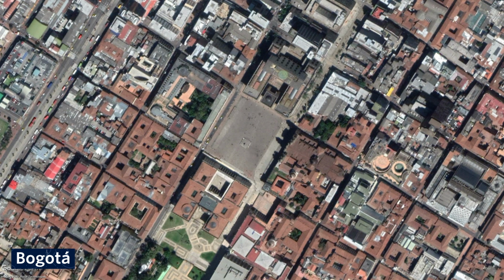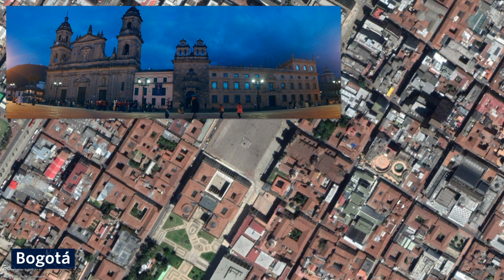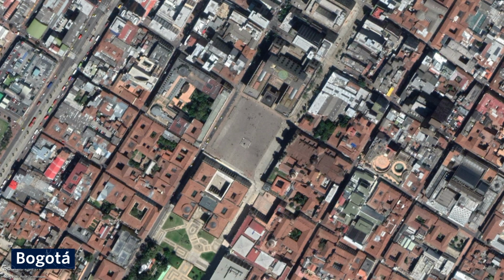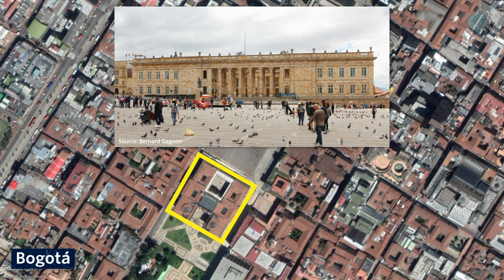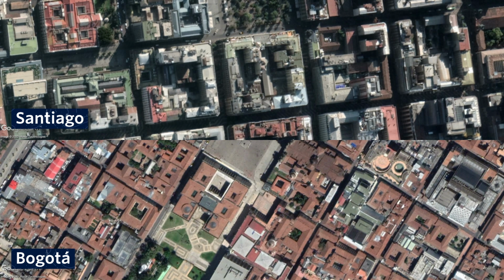The historic center of the city is the Plaza de Bolivar. There's a cathedral along one edge of the plaza, and the other edges host important government buildings, including Colombia's National Capitol building, located here. The city's old streets fan out in right angles from the plaza. This pattern plays out all over the region.